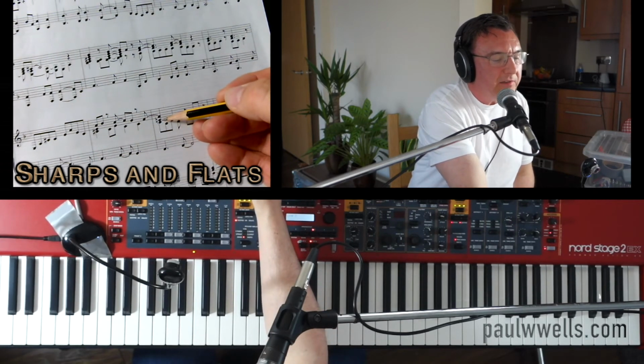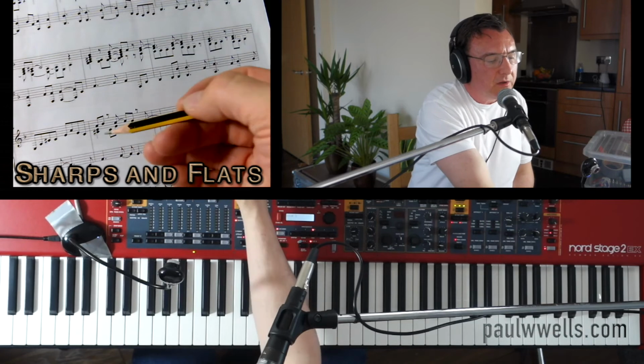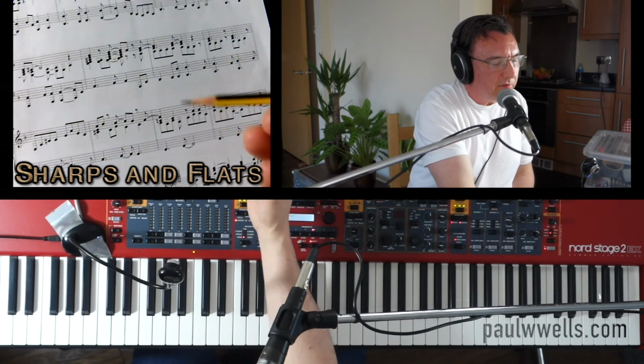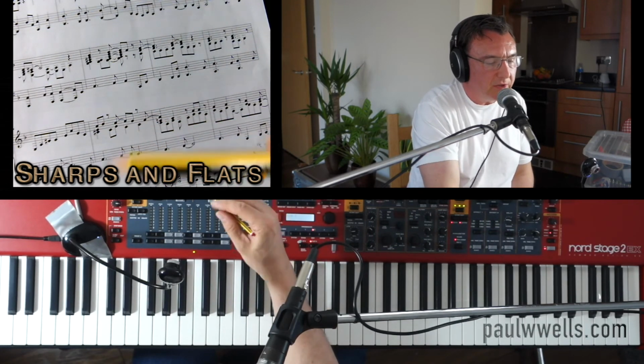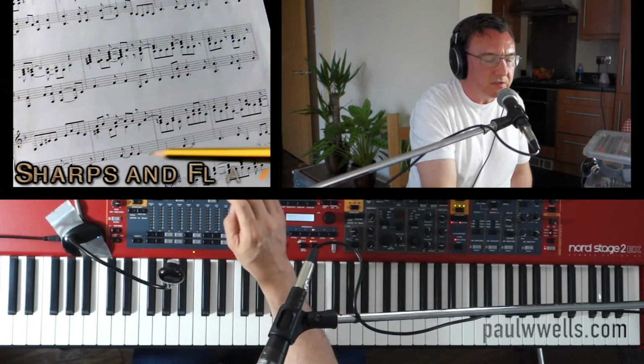Even if I didn't put it there, that would be a C natural. So a sharp or a flat applies only for the bar, only lasts as long as the bar that it's in.